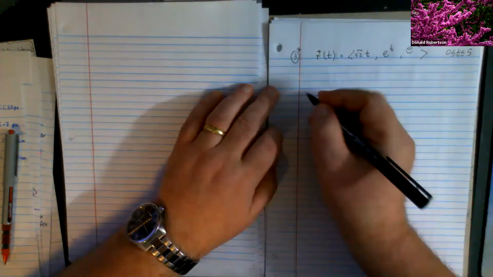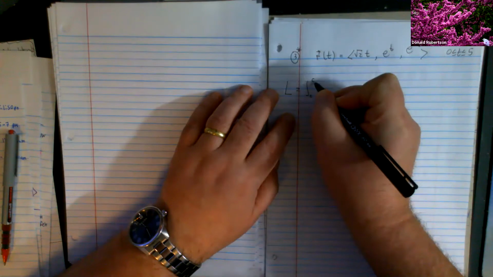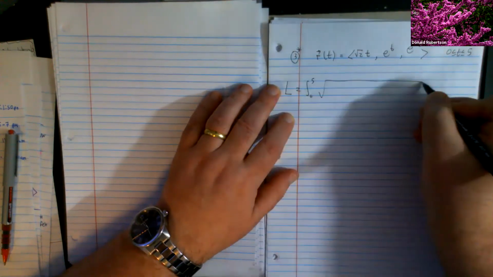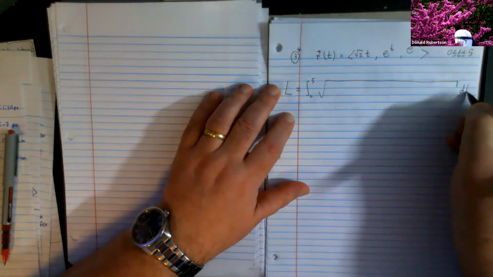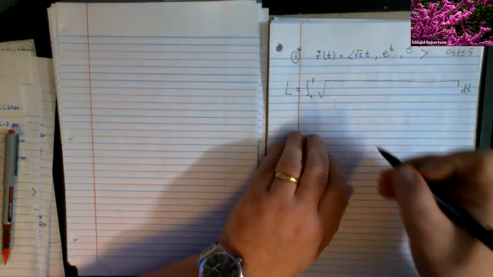So the arc length is the integral from 0 to 5, the square root of, okay. If you integrate the square root of 2t, isn't that just a power rule with an ugly constant? So you add 1 to the power and divide by the new power. So you end up with that guy.